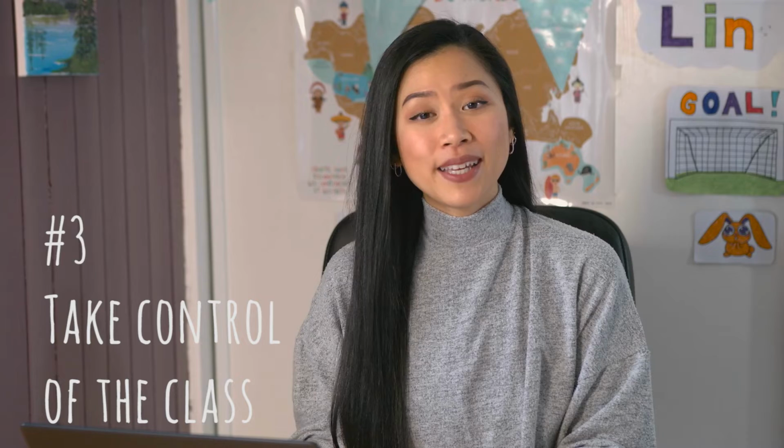The third one being taking control of the class. Whether it be slowing down or speeding up the pace of your lesson, don't be afraid to do it. Sometimes you'll encounter a student who's in a level that's way too easy for them. And often I see teachers looking for ways to extend their lesson because their student blasted through all of the slides in 10 to 15 minutes. And my rule on that is not to let them do that by taking control of the class.